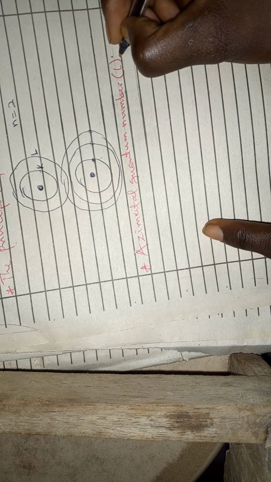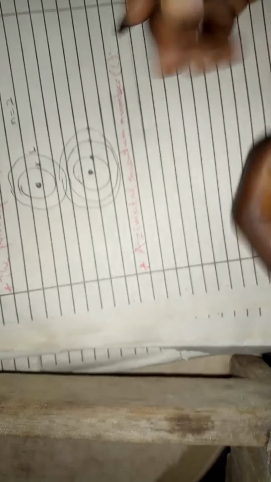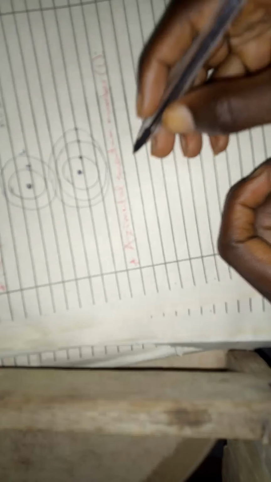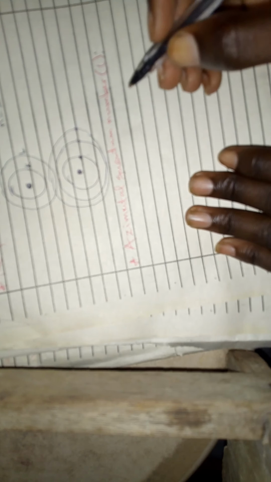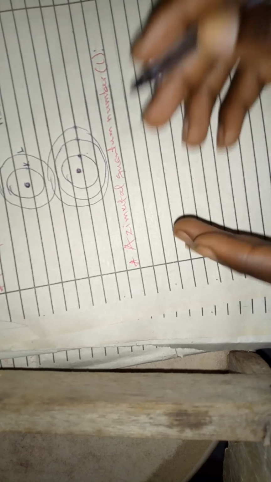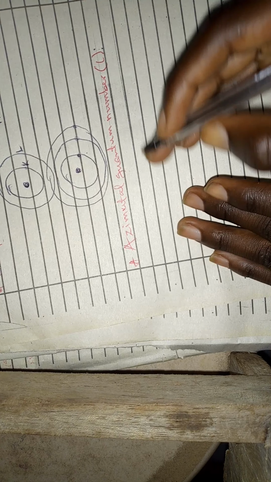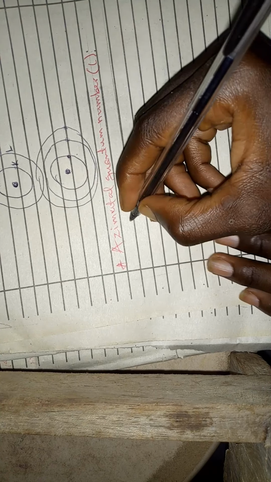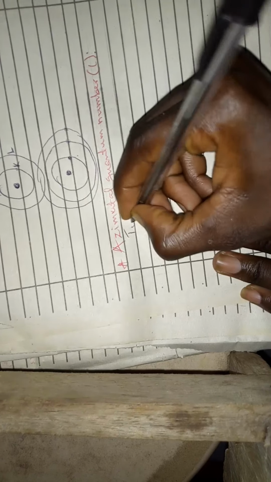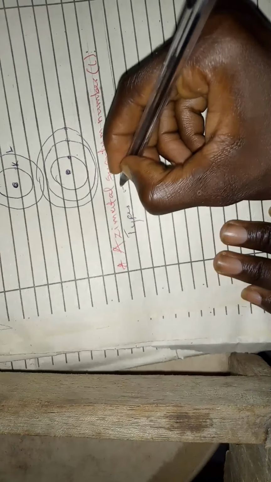The azimuthal quantum number is used to determine the types of orbitals in the main shell.